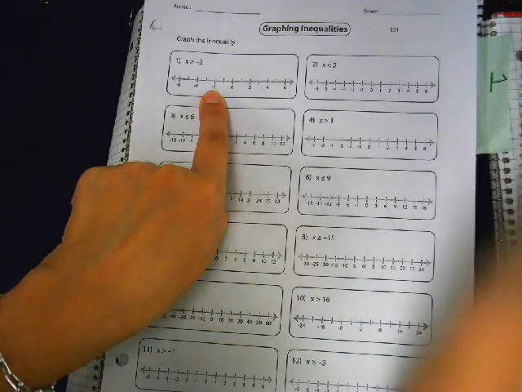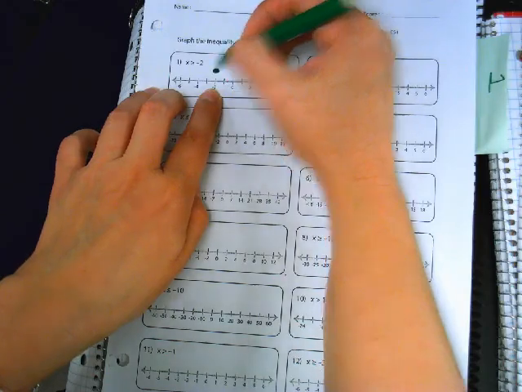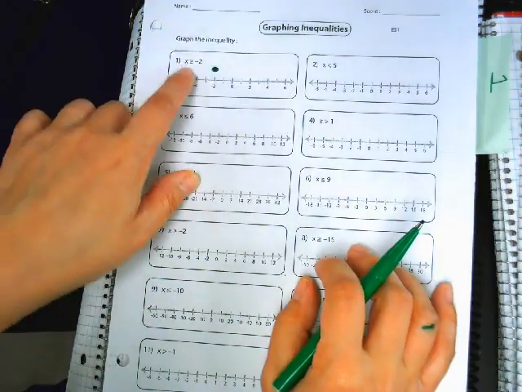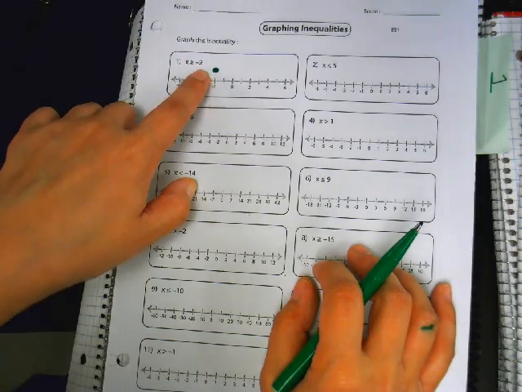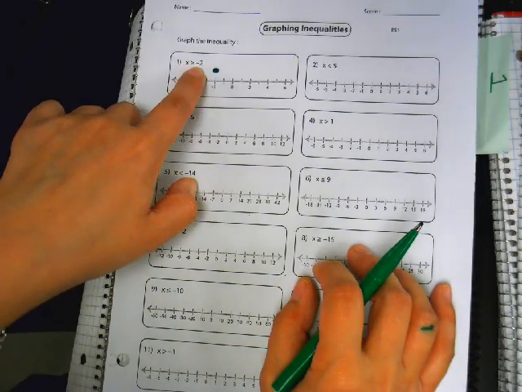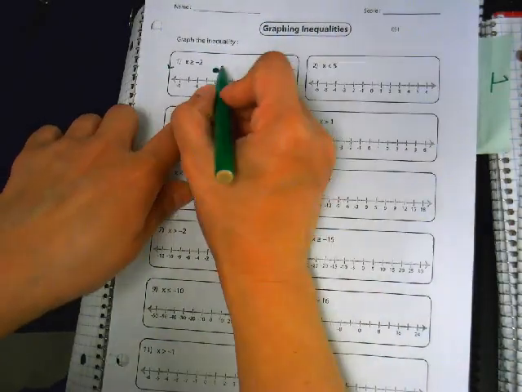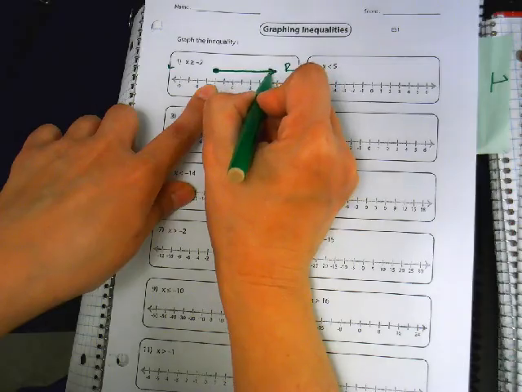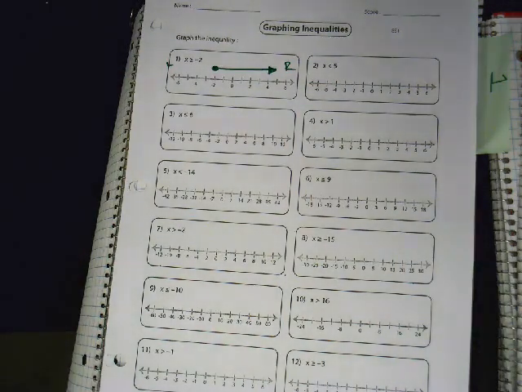Yeah. So open or closed circle? Closed. So we're going to put a closed circle on top of the -2, just like that. And then you read it. X is greater than or equal to -2. So if X is greater than or equal to -2, which way do I shade? To the left or to the right? To the right. So we shade to the right with an arrow signifying that, even though I stopped shading, the arrow tells you to keep going. All of these numbers, all the way to a kabillion, would work.